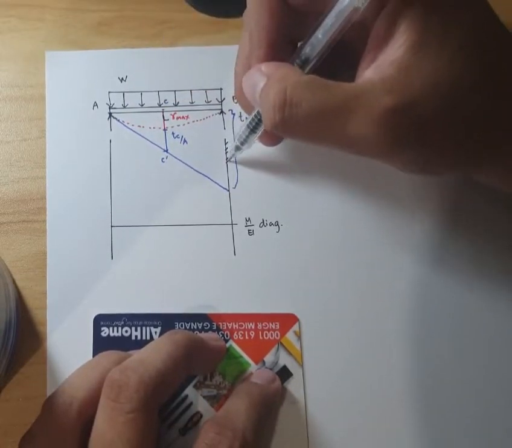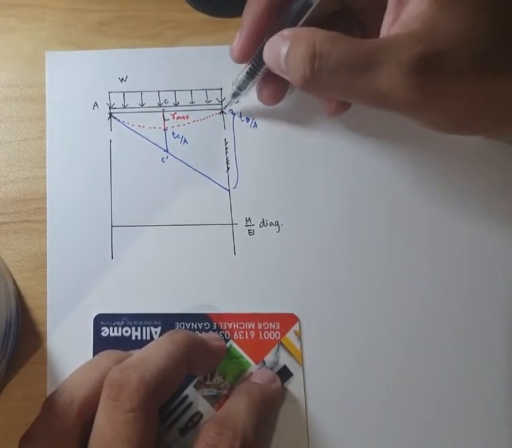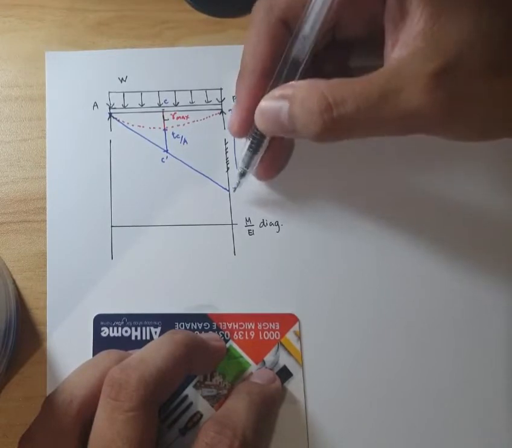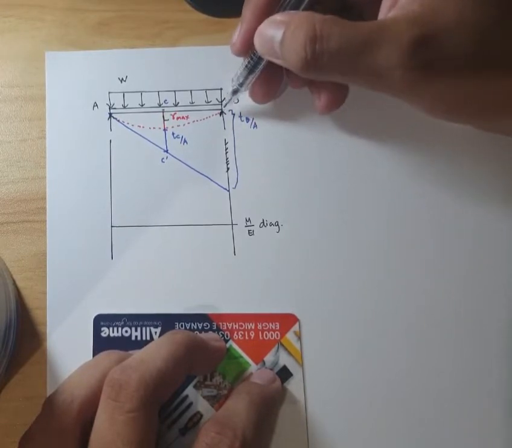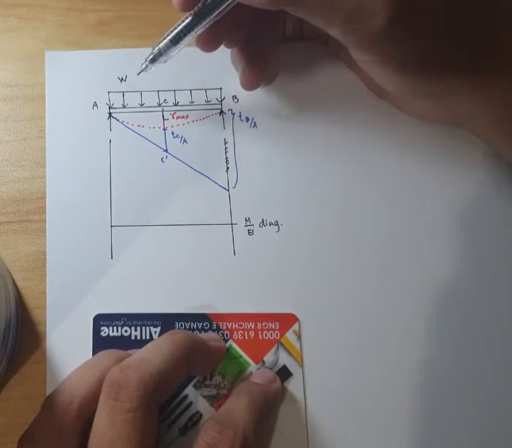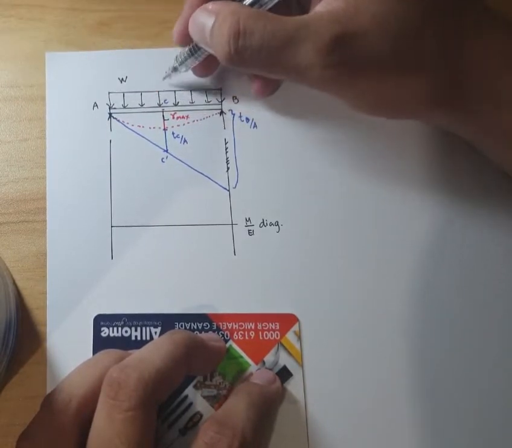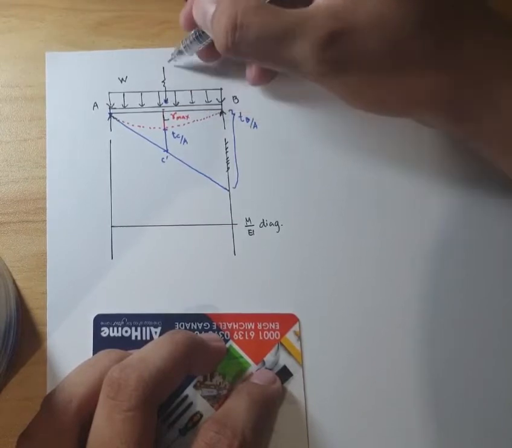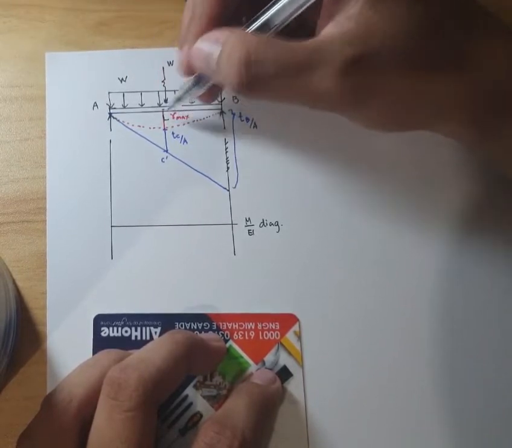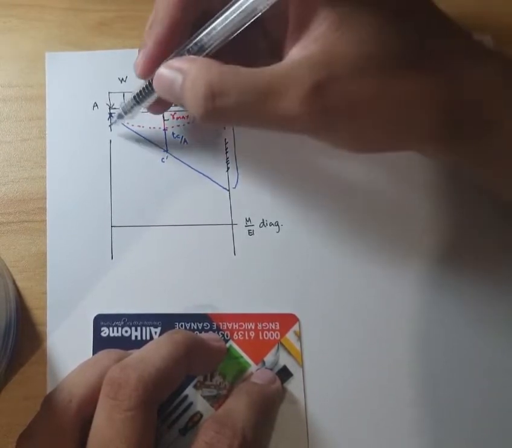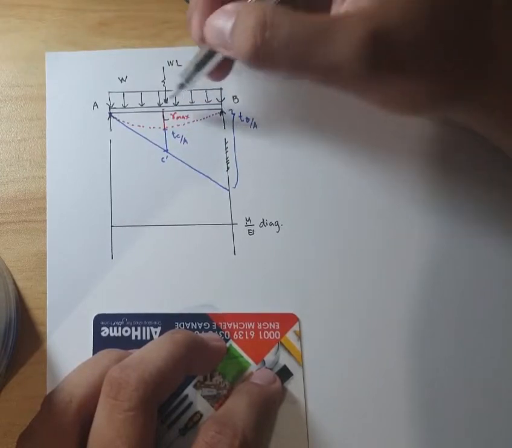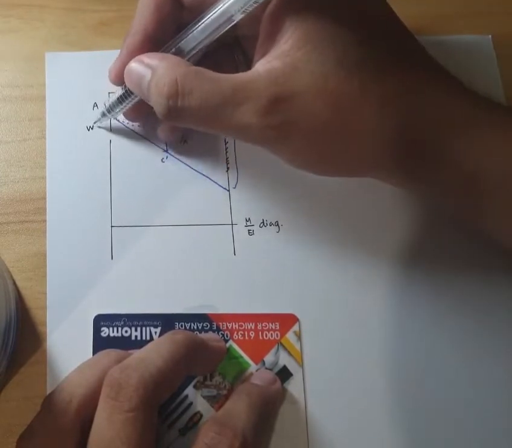Mag-fix ka diri side kung asa ka mukuha og deviation para mas convenient or mas easier. Then sa may resultant ani, that is W times L. So ang imong reactions nagbahin siya, that is WL over 2.